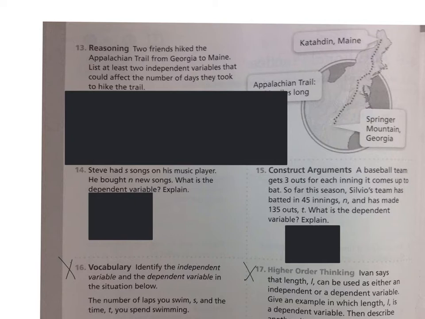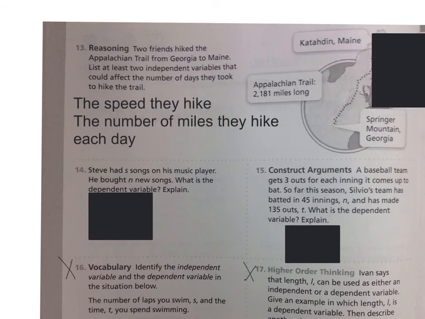Number 13, 2 friends hiked the Appalachian Trail from Georgia to Maine. List at least 2 independent variables that could affect the number of days they took to hike the trail. So some things that would affect how long it would take them are the speed they hike, so how fast they're hiking, and the number of miles they hike each day. Those are going to be some factors that affect that.